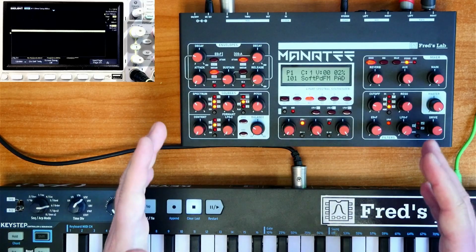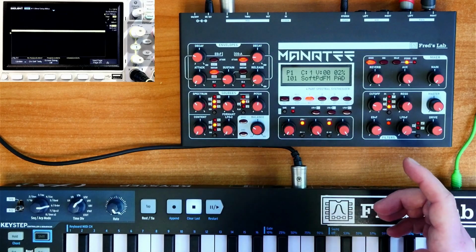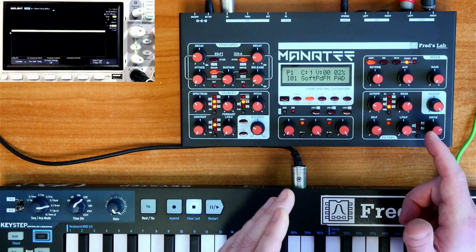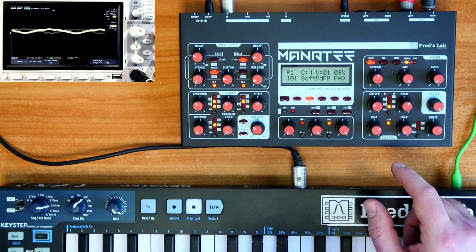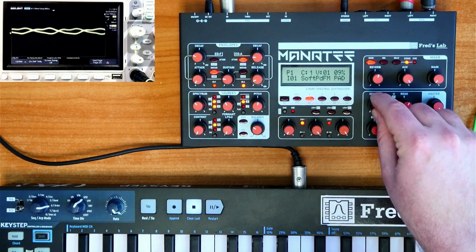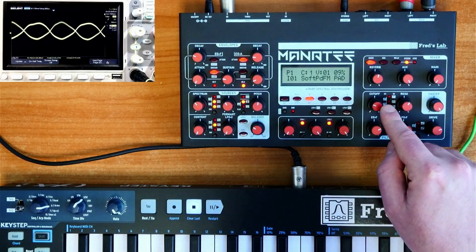So how to edit the sounds? Let's say you want to change the parameters of the filter for this specific preset. So let's play a note. Now I want to edit the cutoff. I just pick up the potentiometer, which is called cutoff.